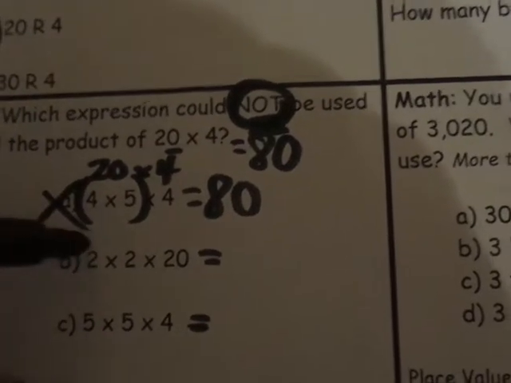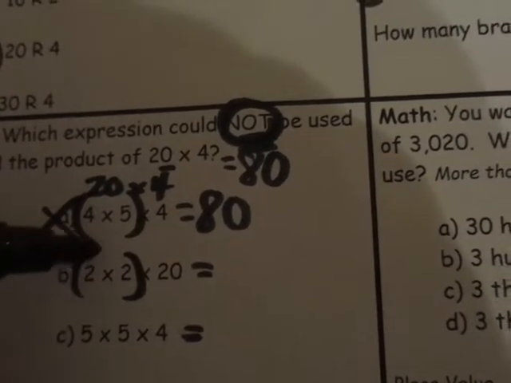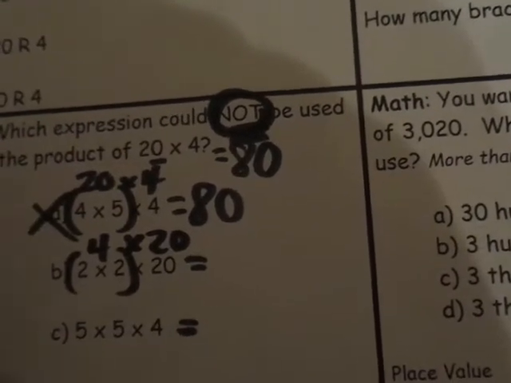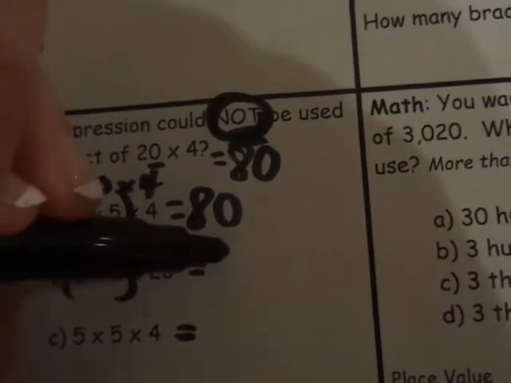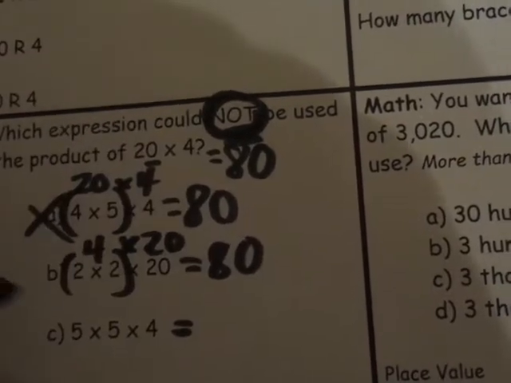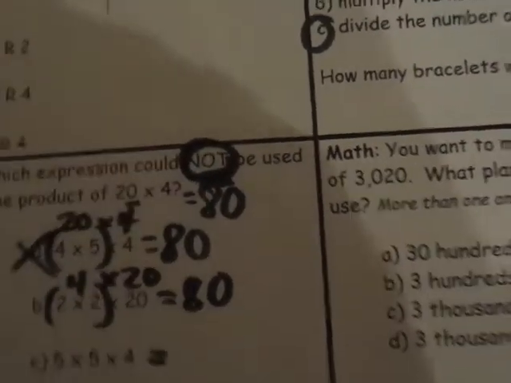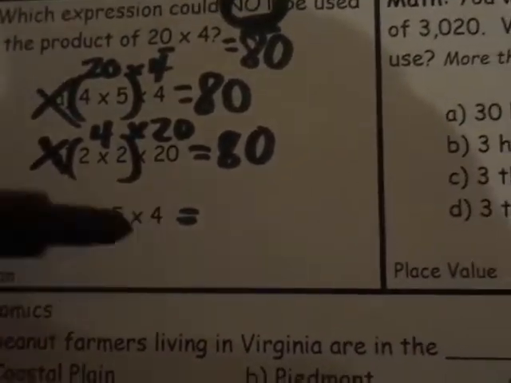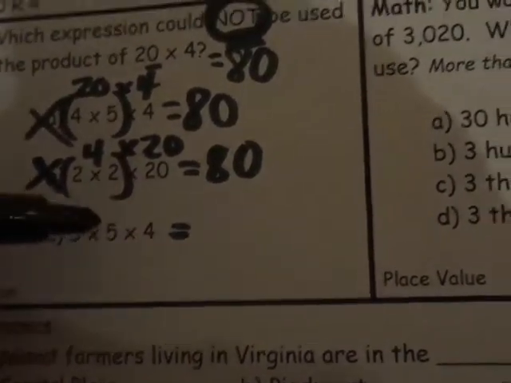Next question. Group these numbers. 2 times 2 is 4 times 20. 20 times 4 equals 80. That's equal, but we're looking for which ones are not equal. Let's group these down here. Either way you group these numbers, they'll be easy for your brain.